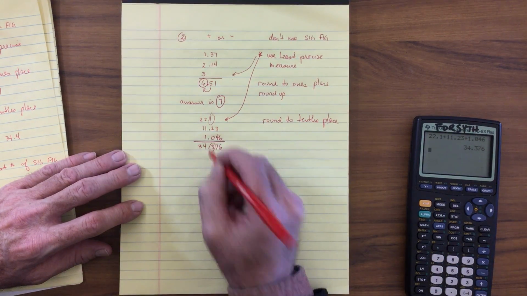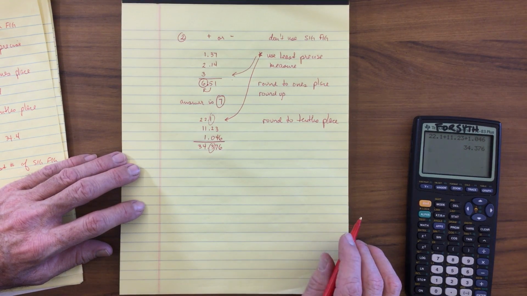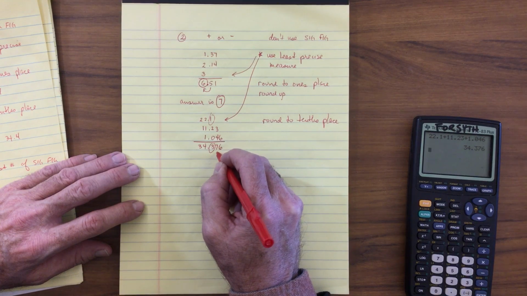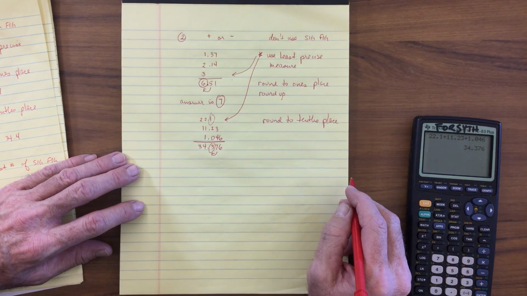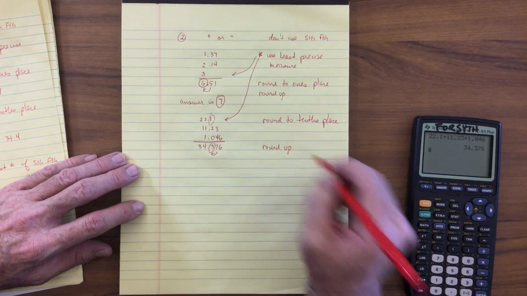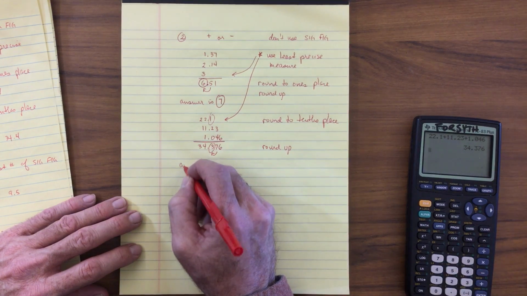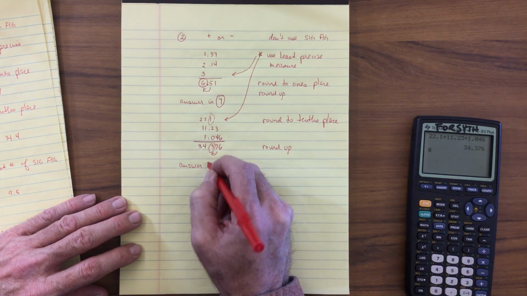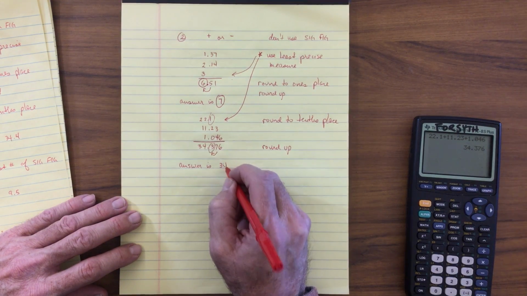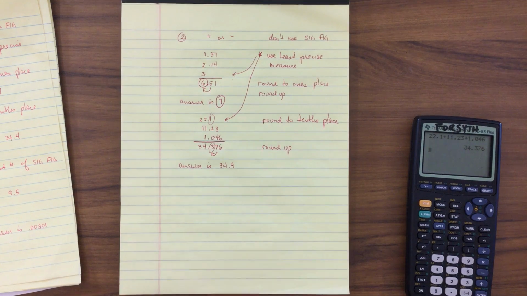So the tenths place value is this right here, 34.376. It's the 3. So I have to use the number after that to either round up or round down. In this case, I would round up, and rounding up would give me an answer. The answer is going to be 34.4. That's the rule for addition or subtraction.